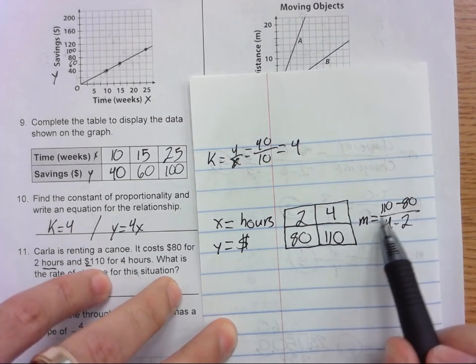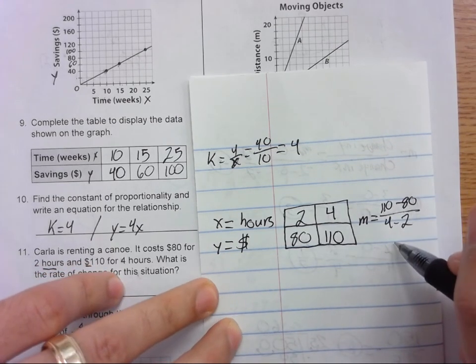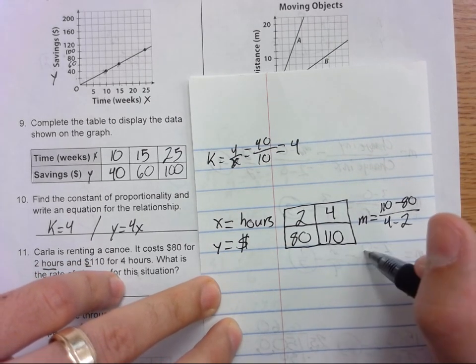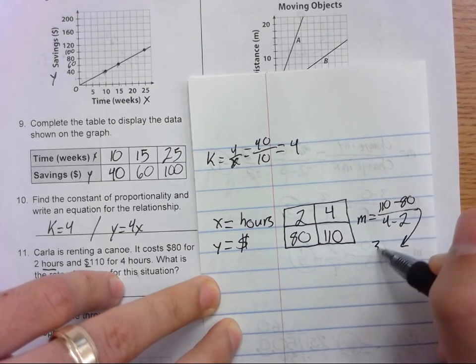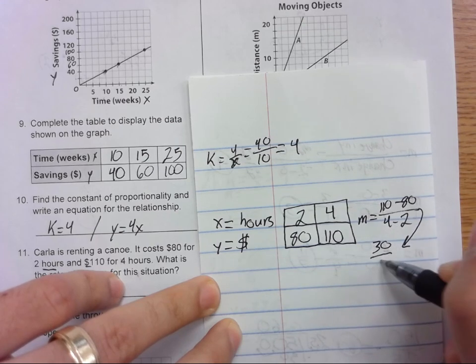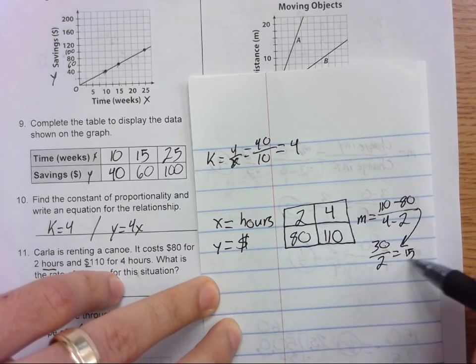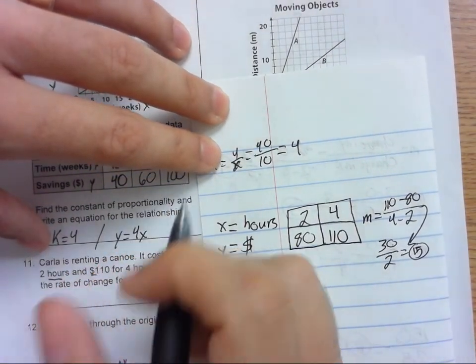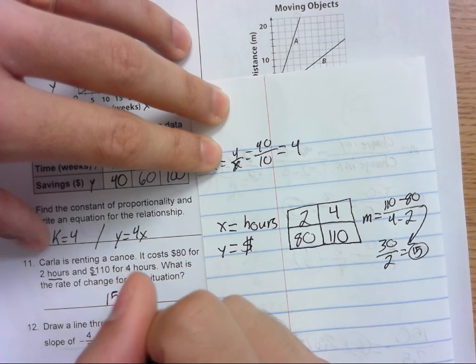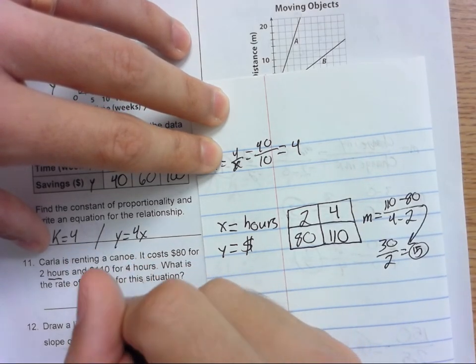That's why we actually have to write the change in Y over change in X. So here we would get, I'm going to bring this down here. 110 minus 80 equals 30 over 4 minus 2 is 2. So 30 over 2 is 15. So our rate of change, our slope, would be 15. And that would be $15 per hour.